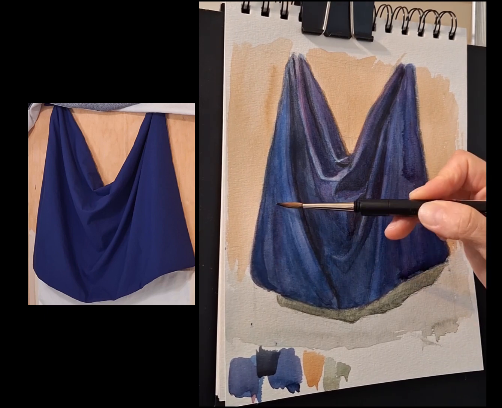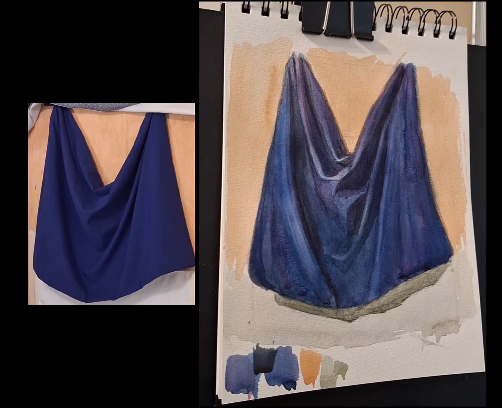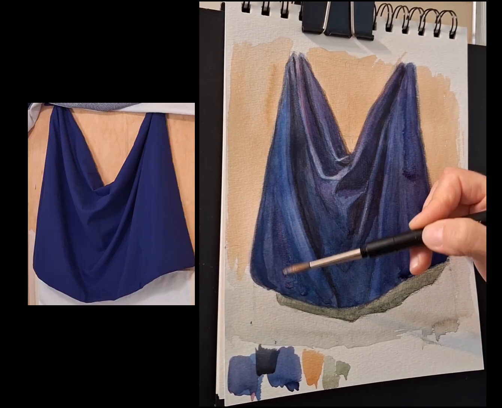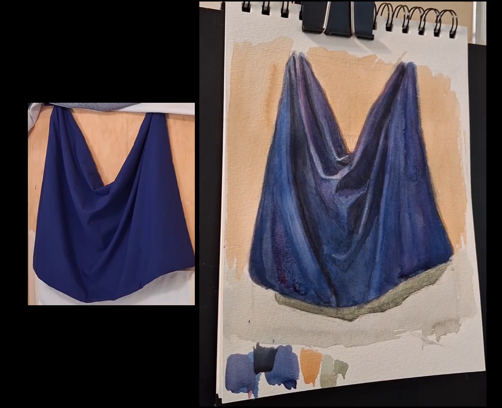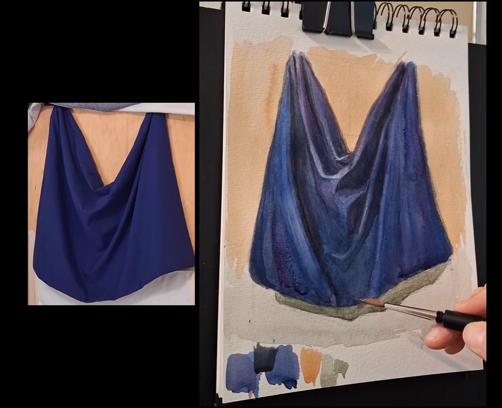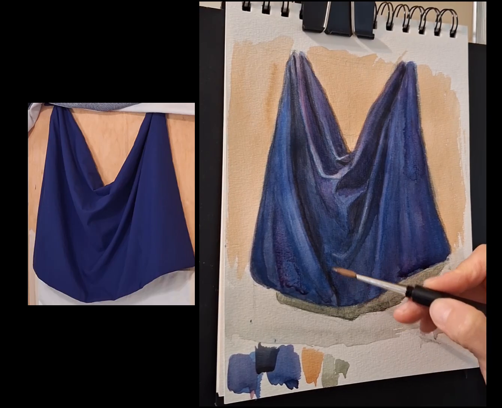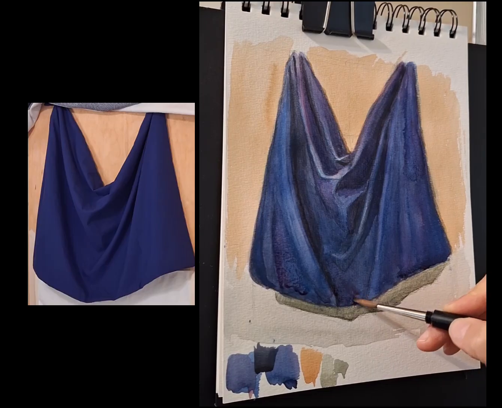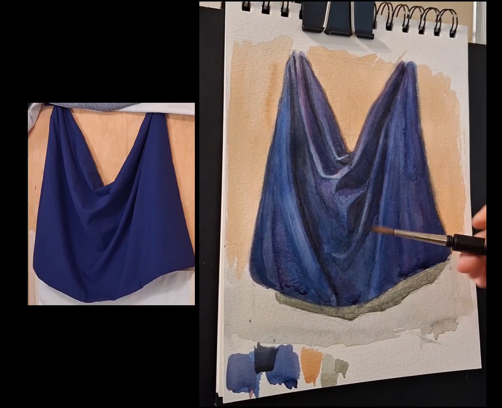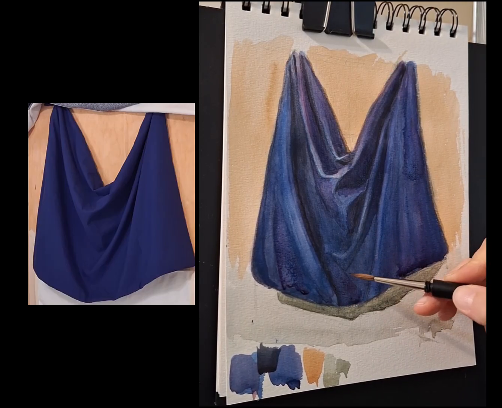Let's add a bit more rosier pass in here, and I seem to see more rosy shade over here.